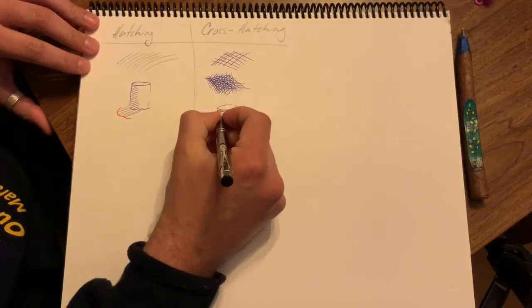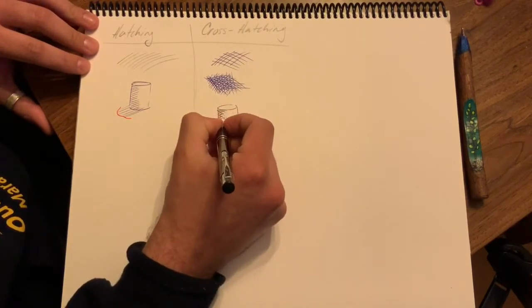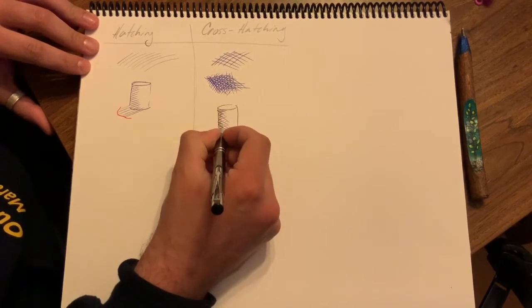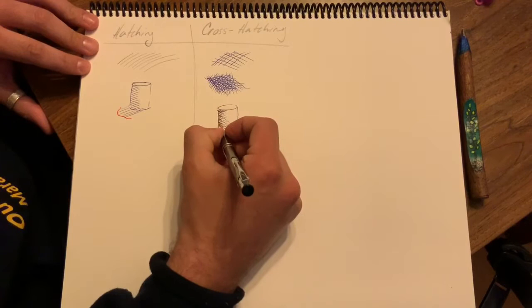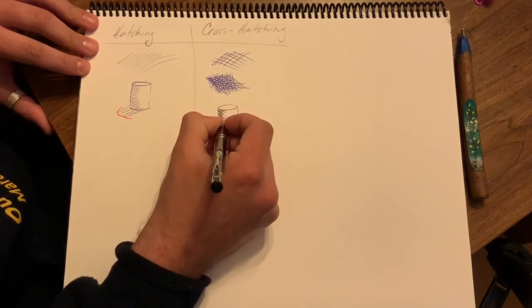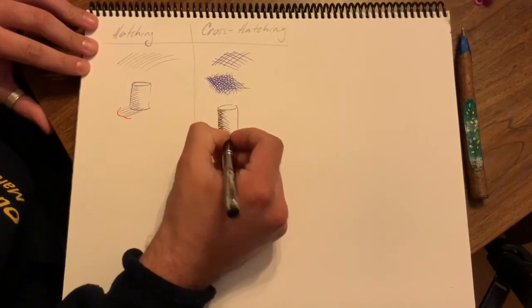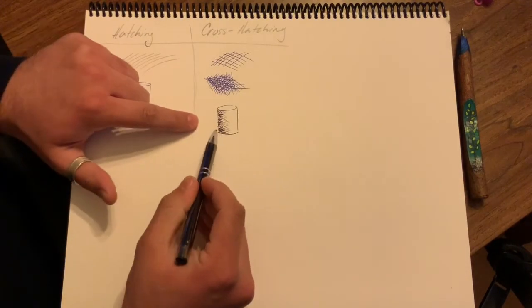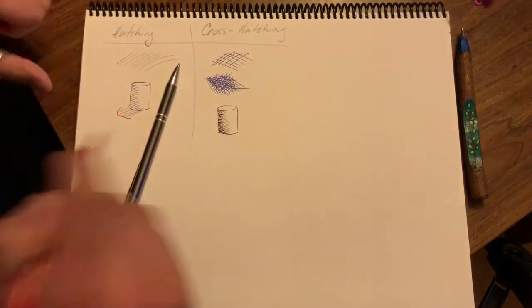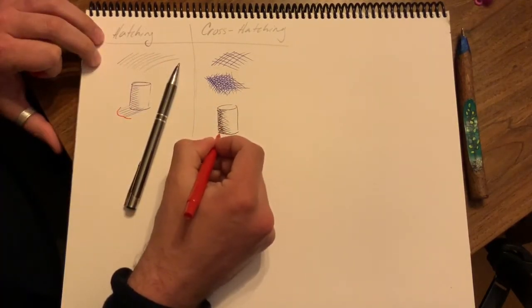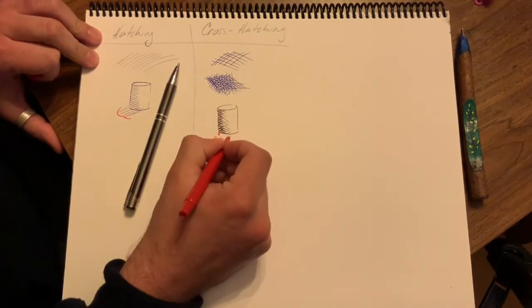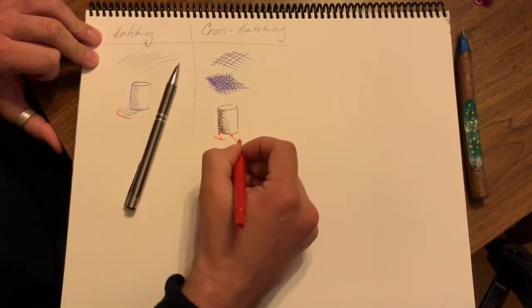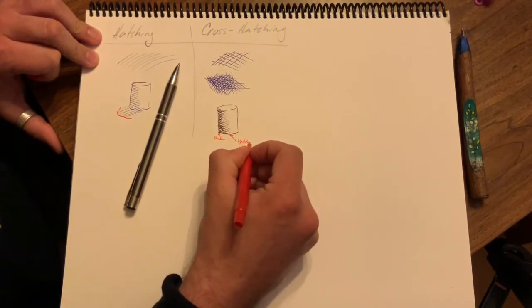Okay. So if I make shorter marks closer to one another, it starts to fill that in a little bit more. And then pull those marks out again. And now we start to have a gradation where, I'll use the red pen again, this part is very much darker, implying more shadow than this part, which is kind of like a lighter shadow.